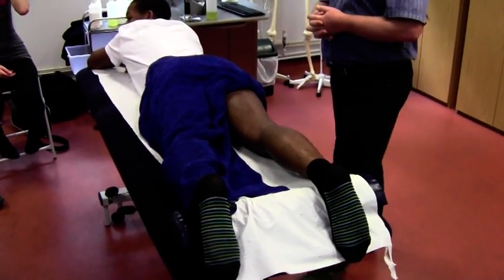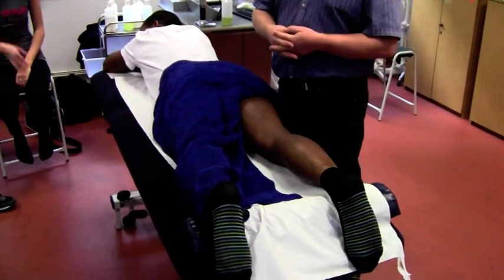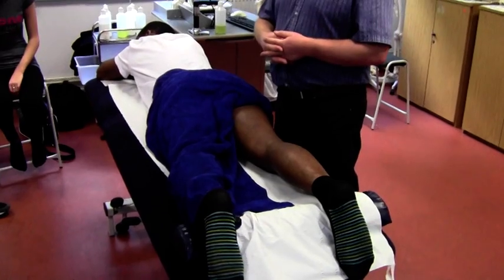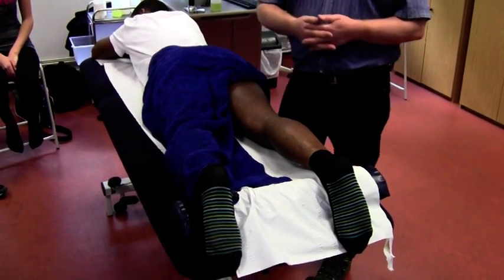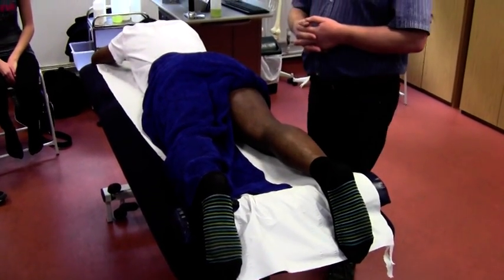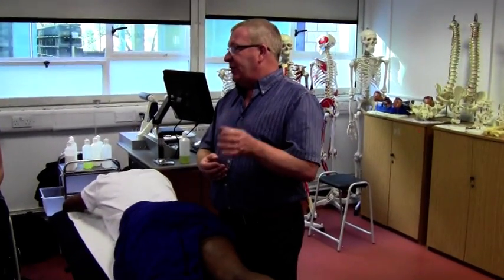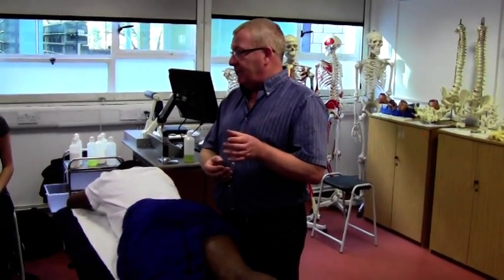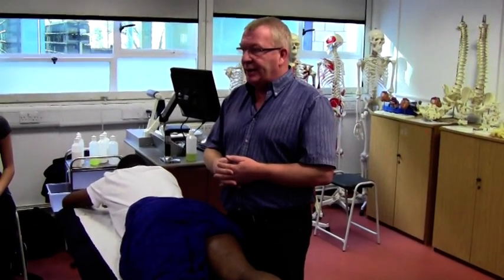So these two techniques that we're going to do today, connective tissue massage and specific soft tissue mobilization. Neither of them are used frequently, but both have very individual and specific uses. So connective tissue massage is literally about trying to find thickened or scarred areas of fascia. So that's the connective tissue that we are particularly trying to target.